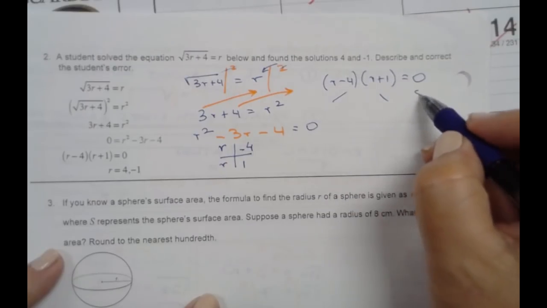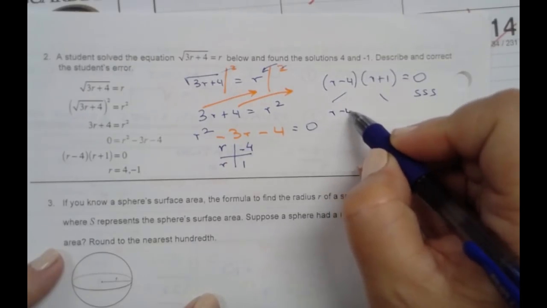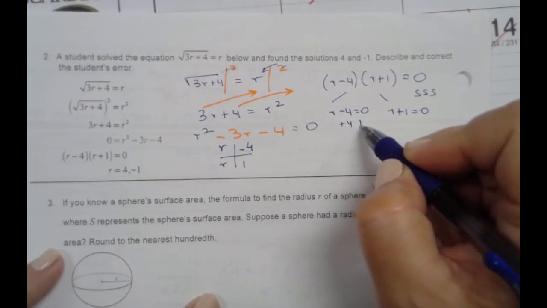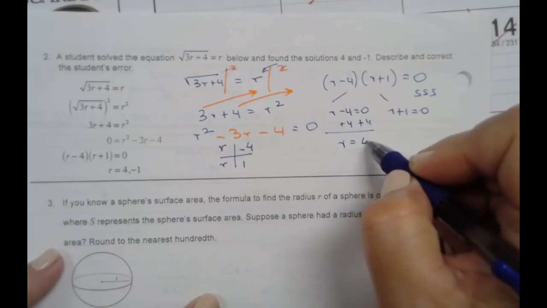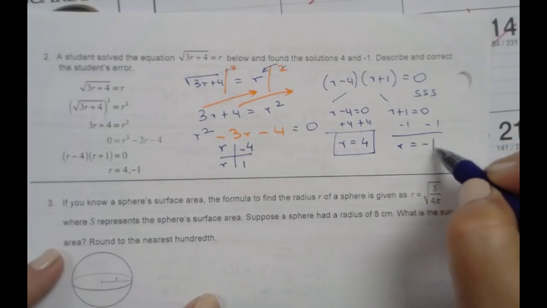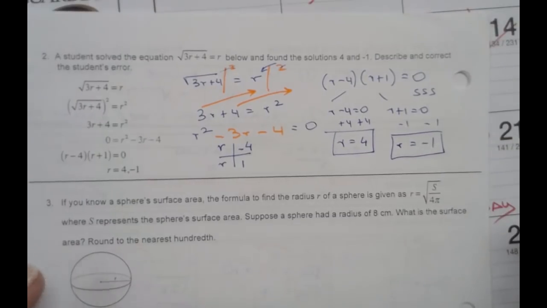Set each factor equal to zero and see what you get. So you add 4, so r is positive 4. And r is negative 1. So I have two solutions. That's what he got, but they're telling me that it's not correct.